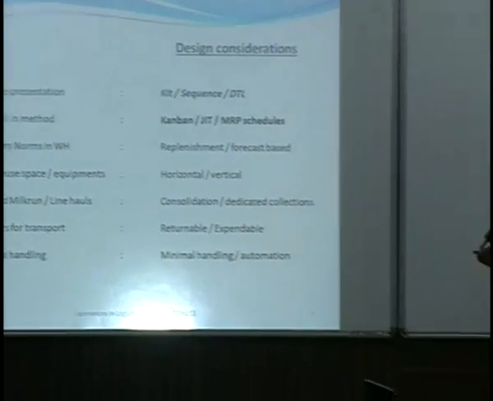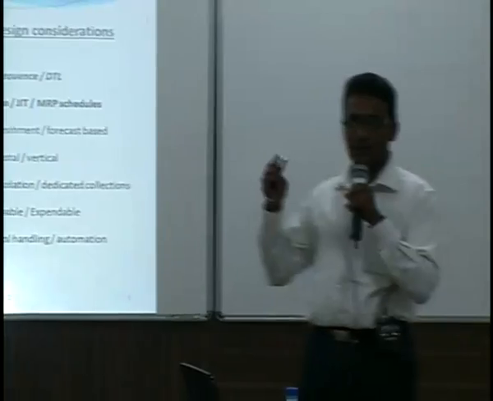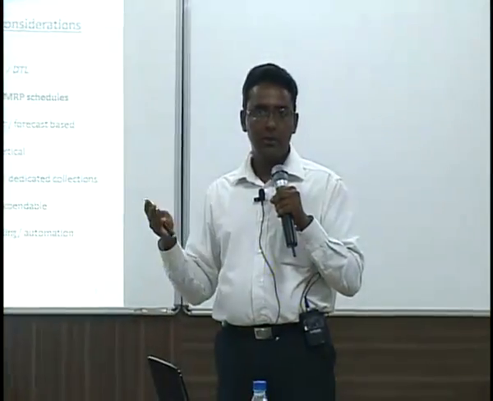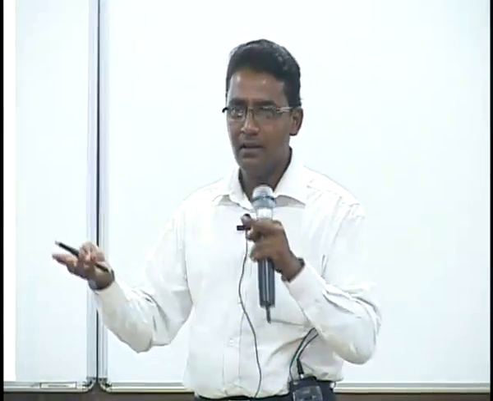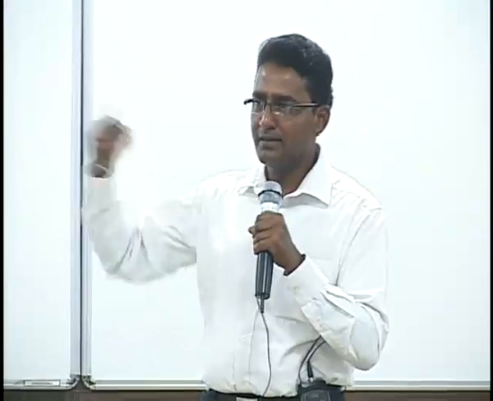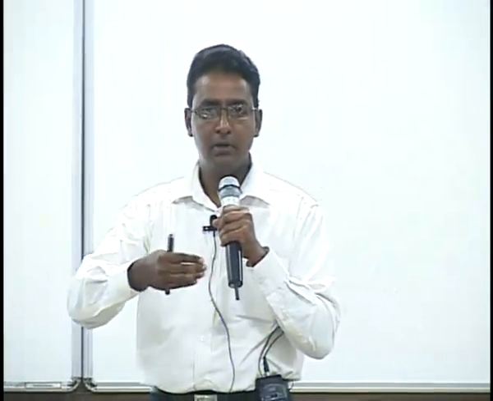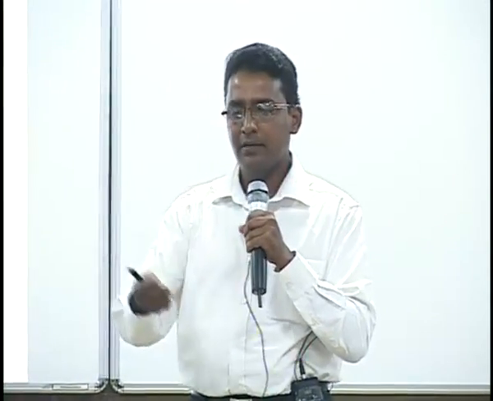And the parts call-in method, whether you want to go for the Kanban system. Just to elaborate, the Kanban system is a replenishment method, like how we fill fuel in the motorcycle. Once it goes empty, we just go to the petrol bunk and fill it. We don't fill it on a fixed basis. And just in time is when you need a particular part on the line, you get it exactly at that time. It's not before or later, that kind of concept. Or you can go for the MRP schedules.